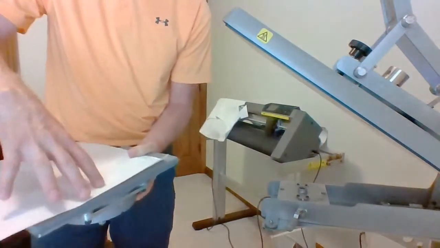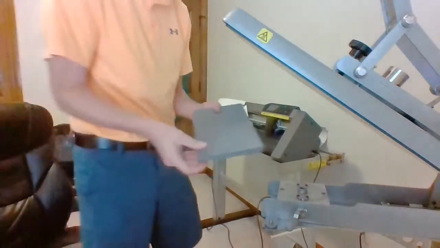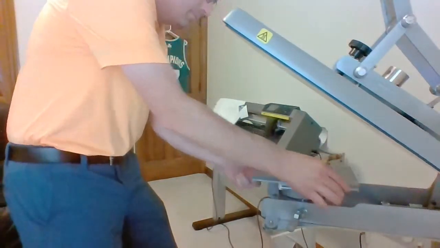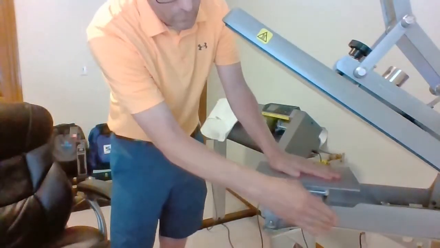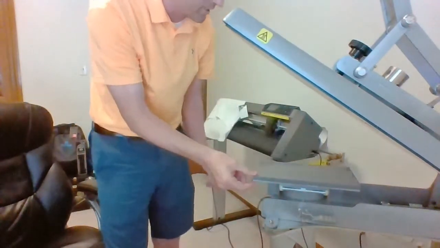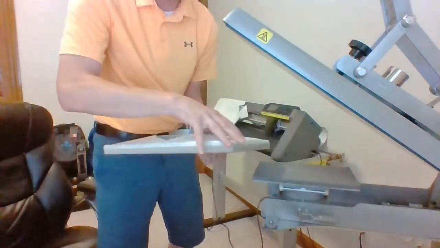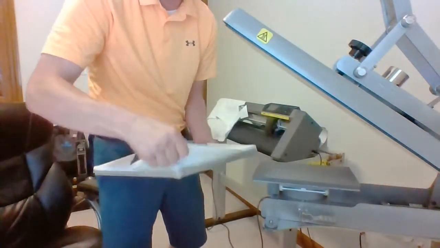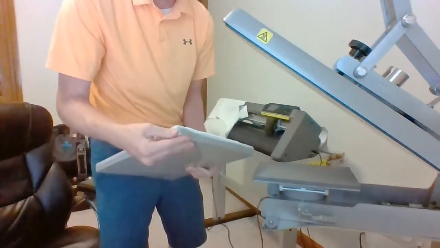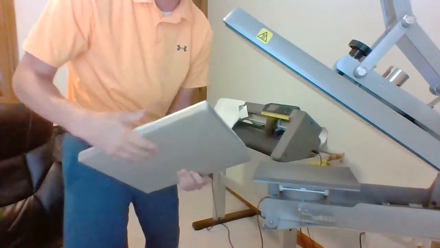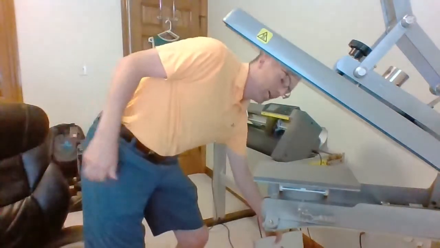So I'd like to use that one, and it will. So I'm going to load my 6x10 platen. This platen doesn't have the quick slip protector on it. So this quick slip protector is typically sold for every platen and slides down over top of it. That protects the corners of your platen and also makes it easier to slide shirts on and off.